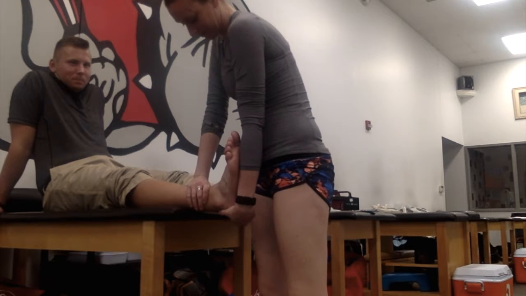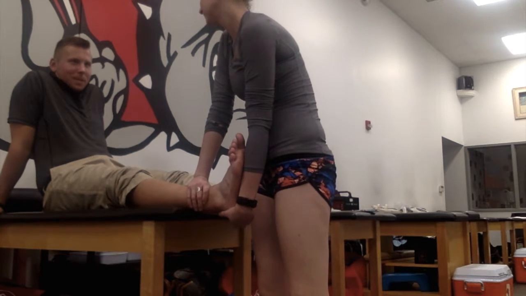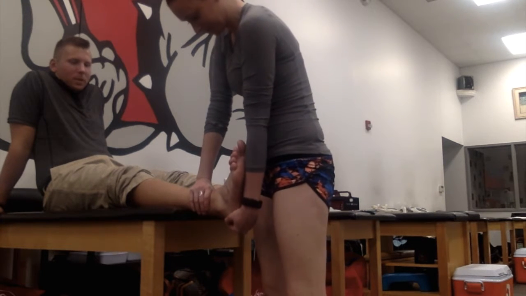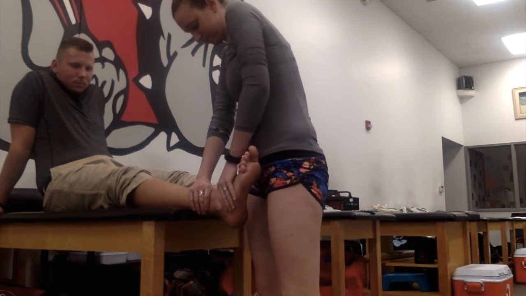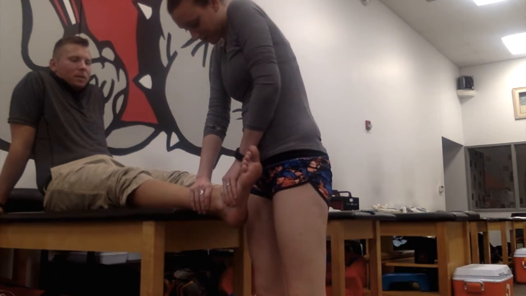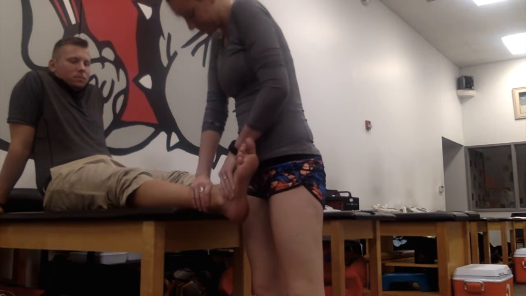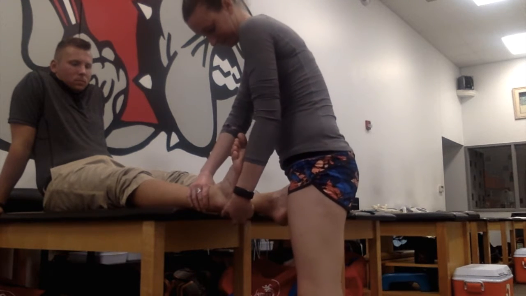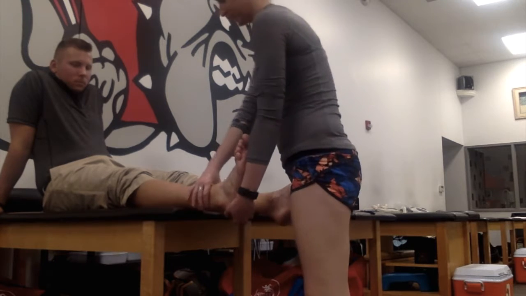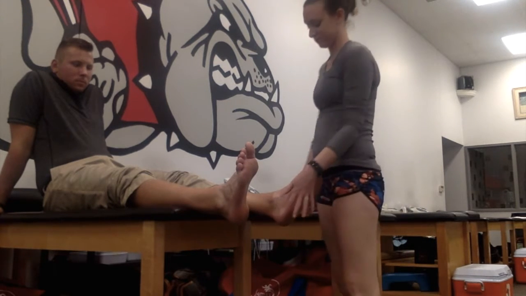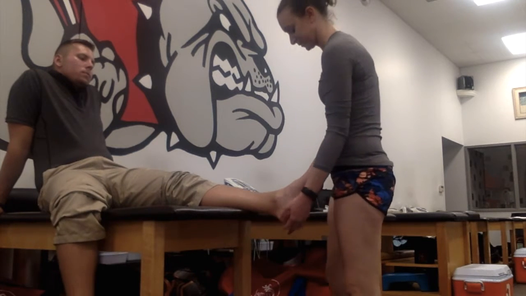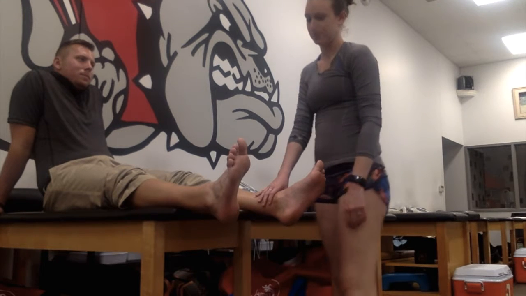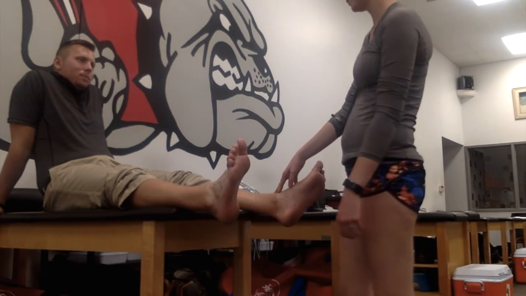What test is that? I don't know. The anterior drawer. Okay. And then I'm going to pull down. No, put your hand placement on the top of the foot. Oh. Yep. Now push down in the opposite direction. This foot. Let me know if there's any pain. Did you forget any tests on this one? Yes, I forgot.